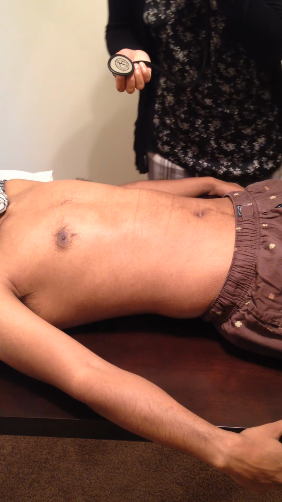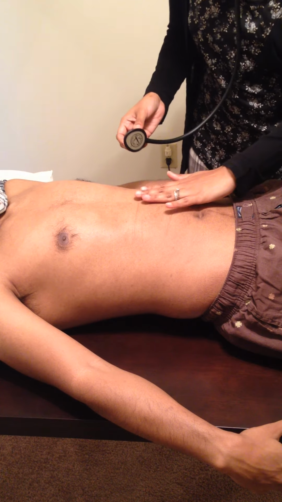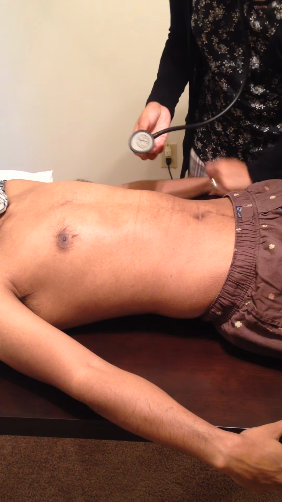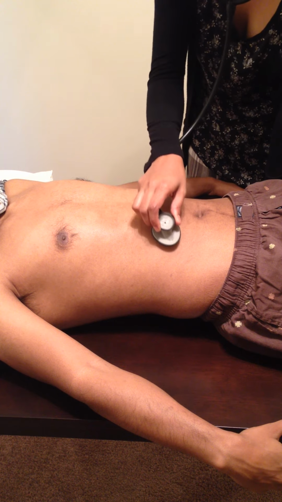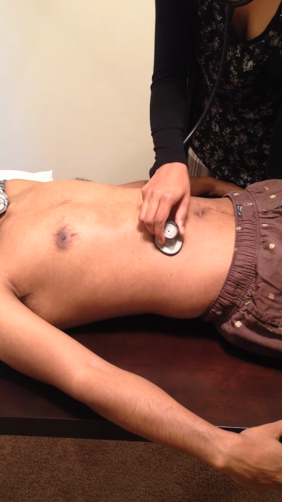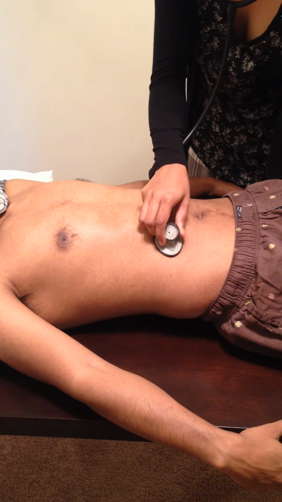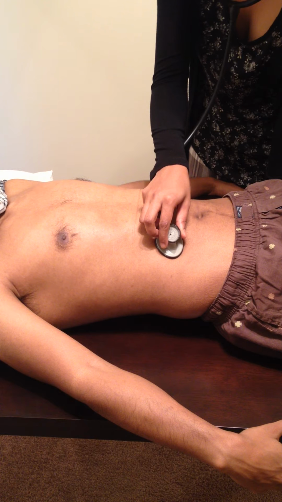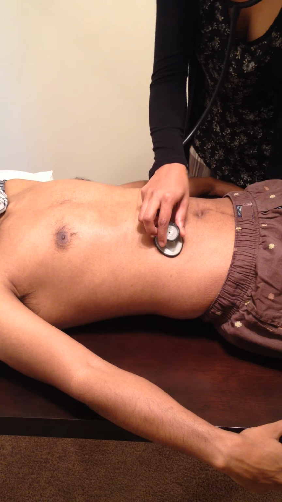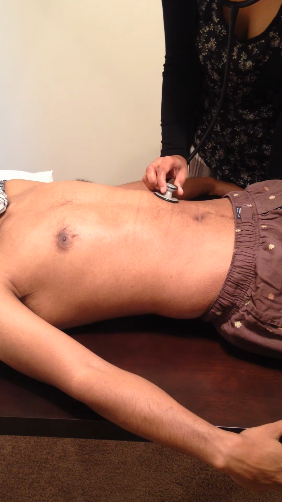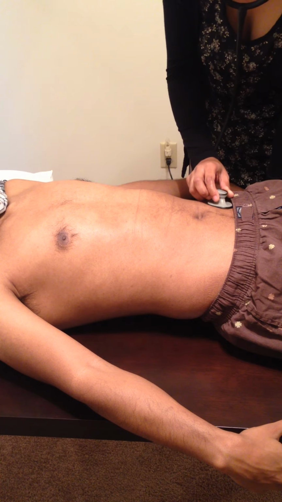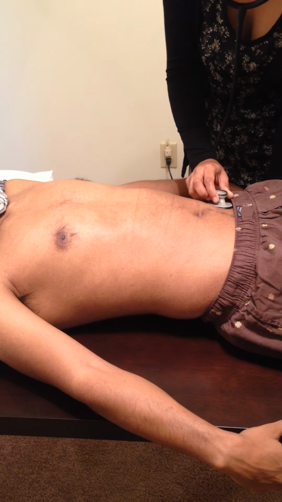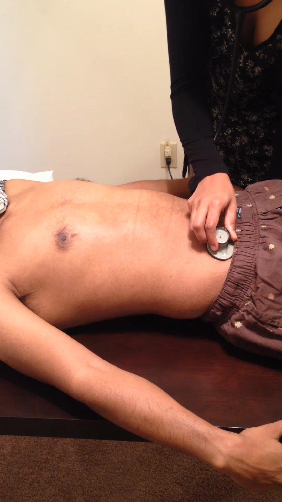First, I'll start my auscultation, dividing the abdomen into quadrants. I'll start from the right upper quadrant and go clockwise, and keep the diaphragm of the stethoscope in each quadrant for 5 to 15 seconds. I will listen for any gargling sound or any arrhythmias. If I do not hear any bowel sounds for 2 minutes, I will consider that as an absent bowel sound.